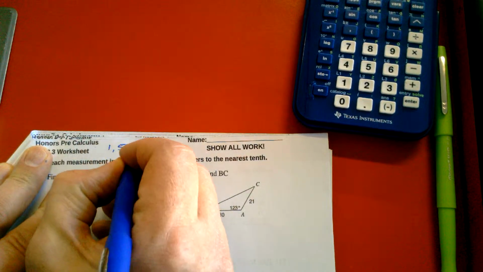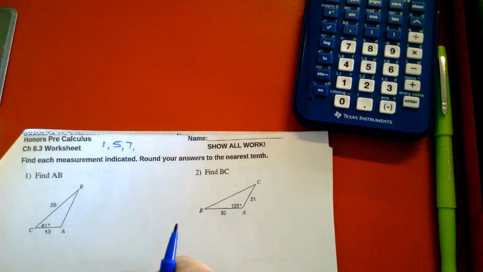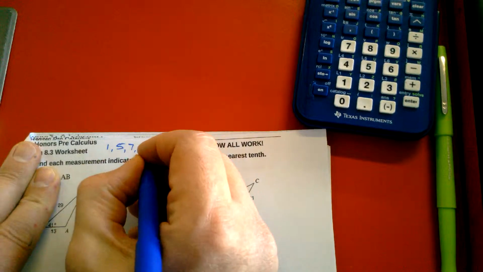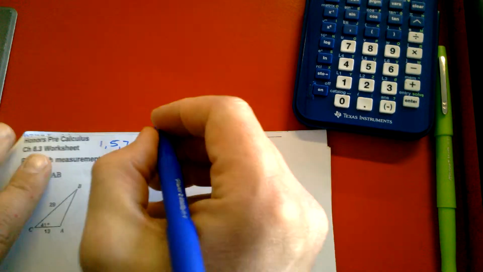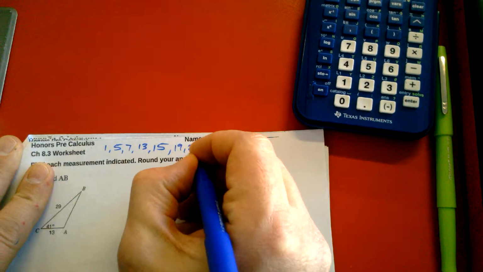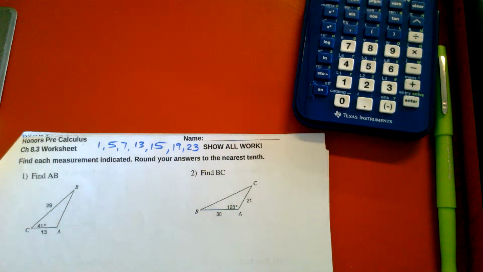I want you to try 1, 5, 7, 13, 15, 19, and 23. Give those a shot. That's 7 of those to try. It can kind of get tedious here, but once you get the hang of it, it's pretty easy.